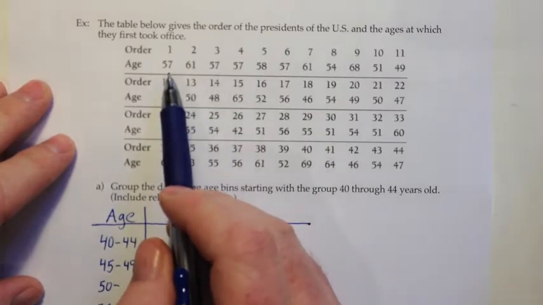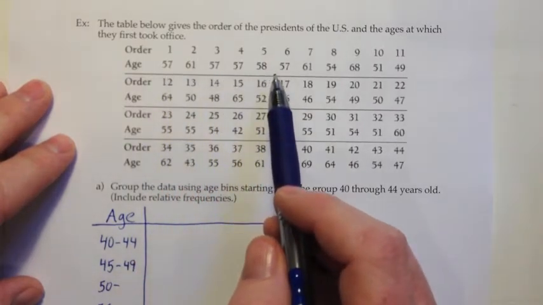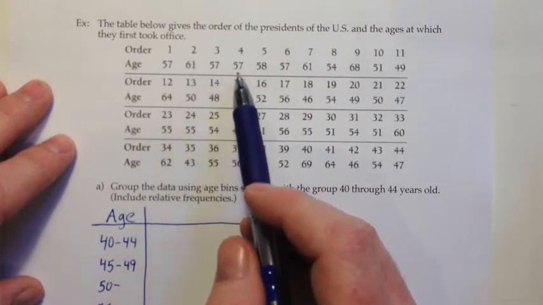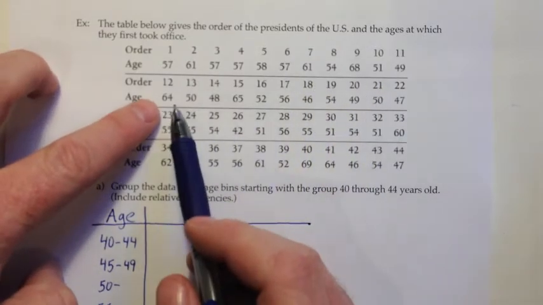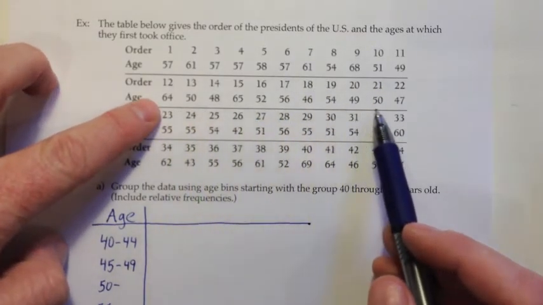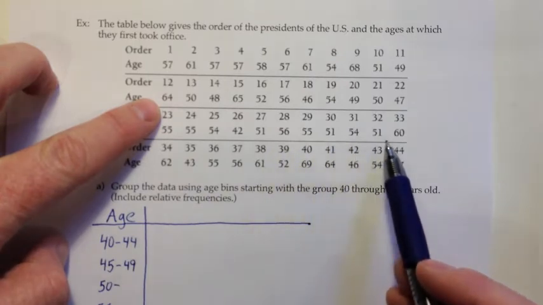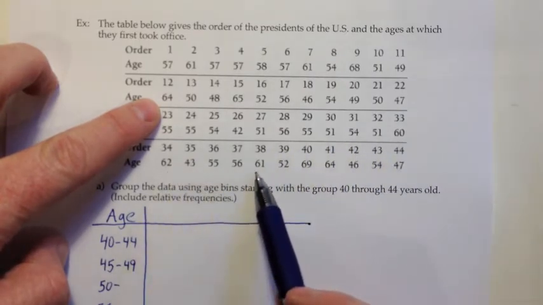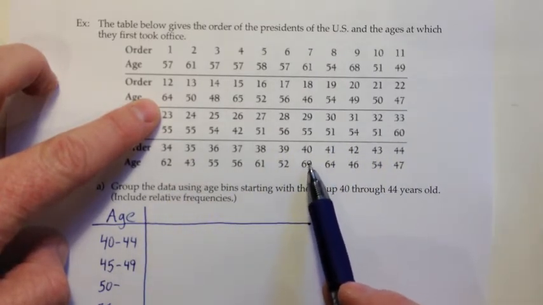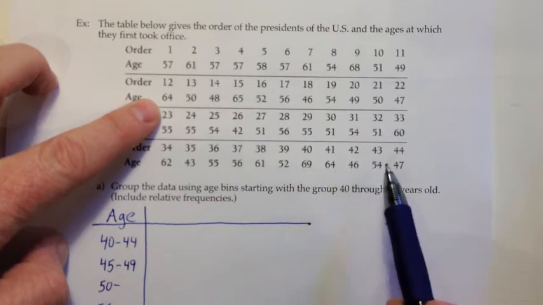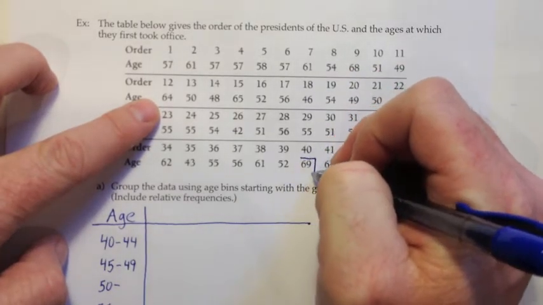So if we scan through these ages looking for the oldest one, we have a 61-year-old, there's another 61-year-old, now 64, and then continuing to scan, haven't got 64 beat, but then right here with Ronald Reagan, our 40th president, we hit 69, and that's the oldest one in the table.